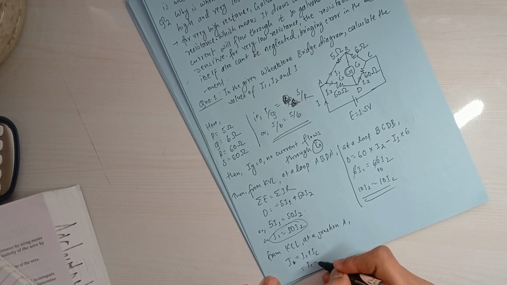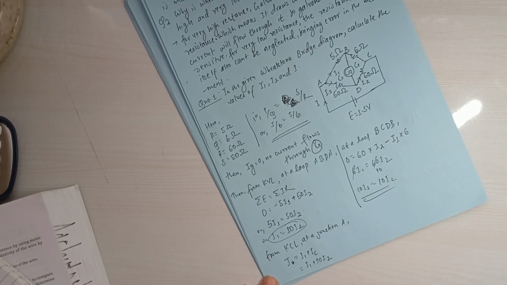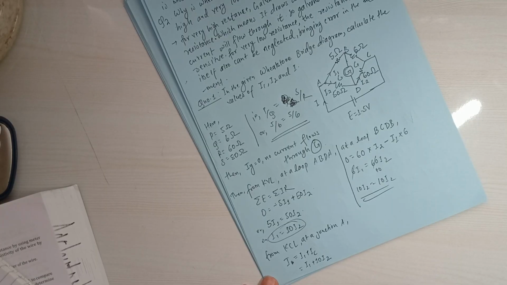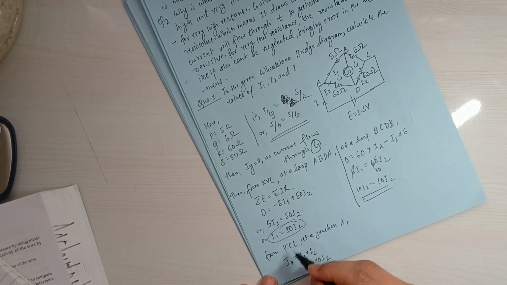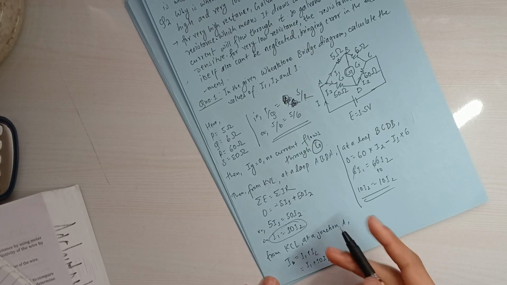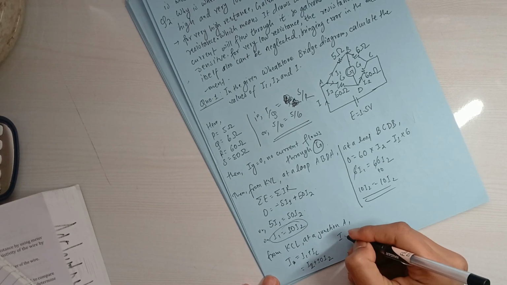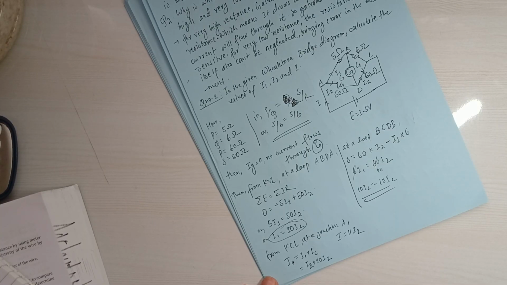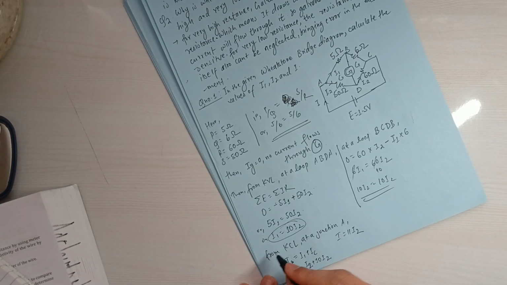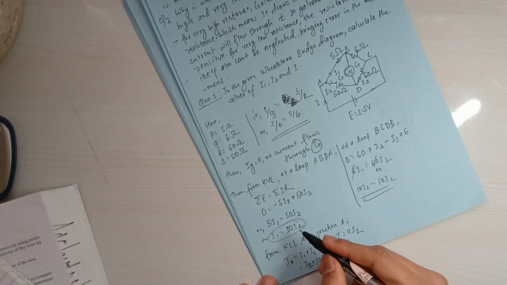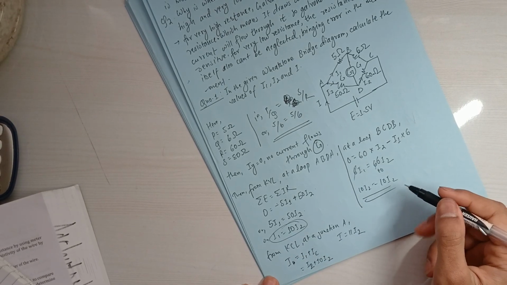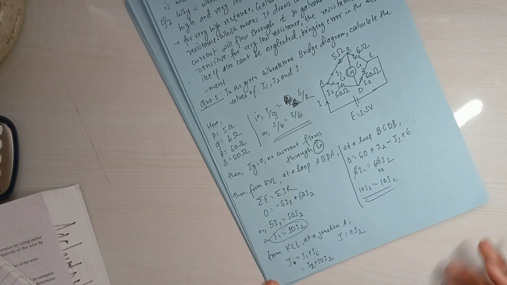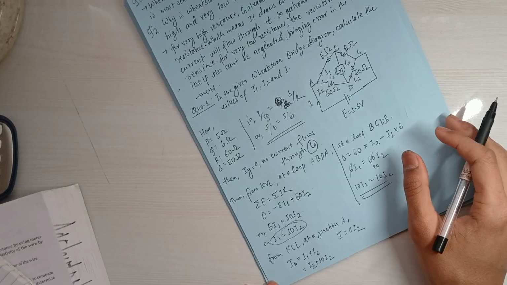So I equals 10 I2 plus I2. So I equals 11 I2. We have this equation, and let's find out I2 in terms of, okay, yeah, we have this thing right now.